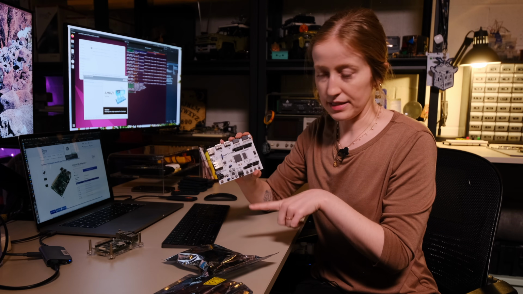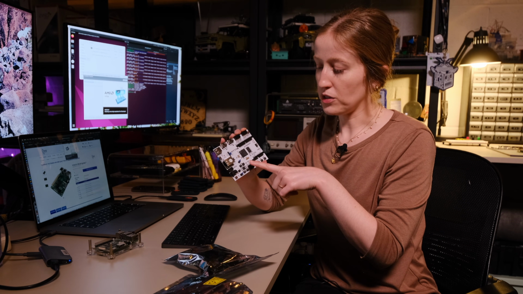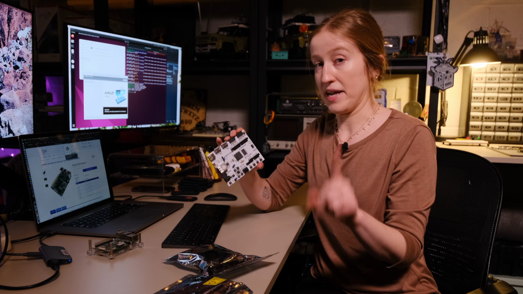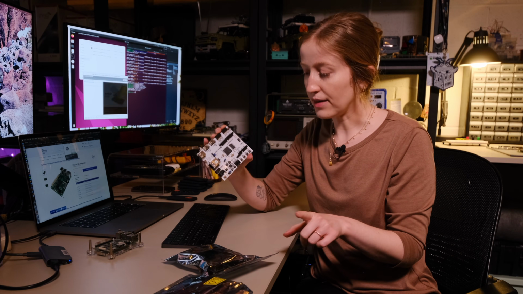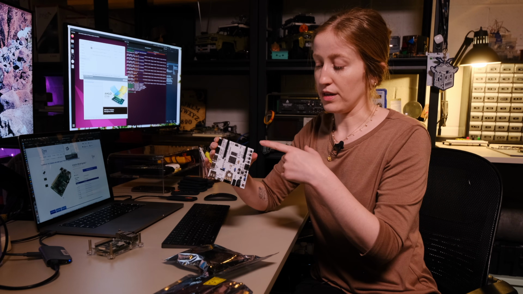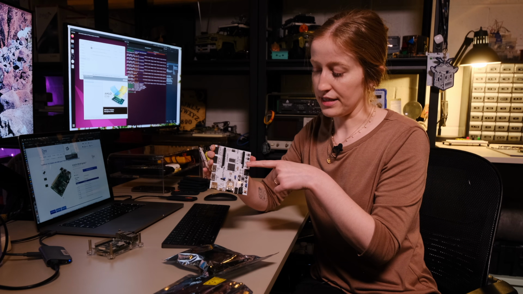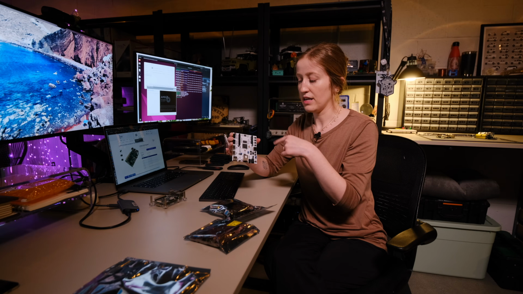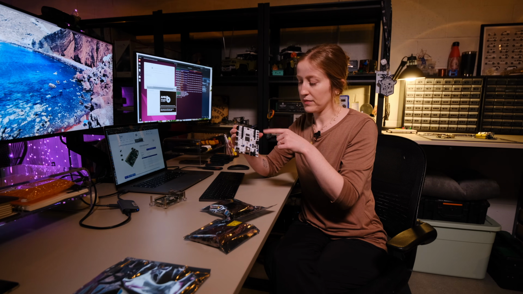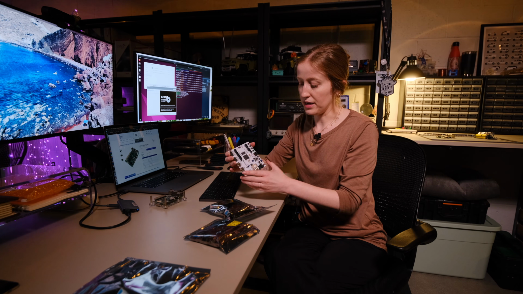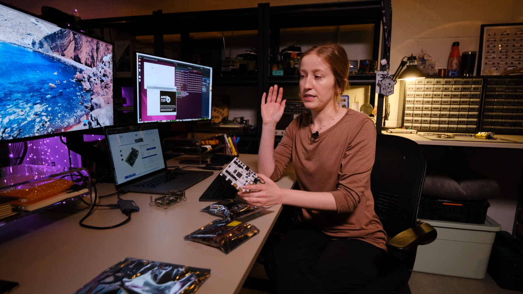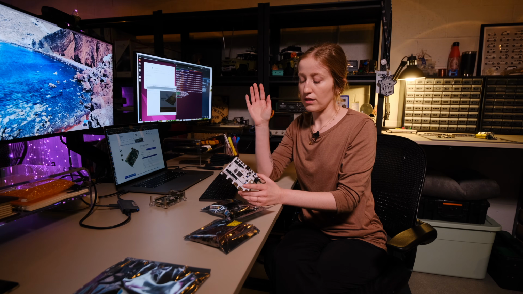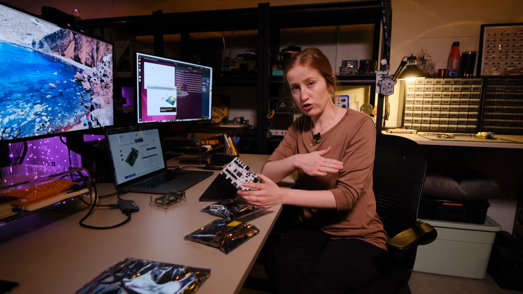So this is the Arty Z7. This also comes in 2 different versions. There's the Arty A7 and the Arty S7. What that stands for: the Arty A7 has, instead of the Zynq 7000, the Artix 7000, and the Arty S7 has the Spartan chip on it. The Spartan chip is the cheapest in the 7 series chips.